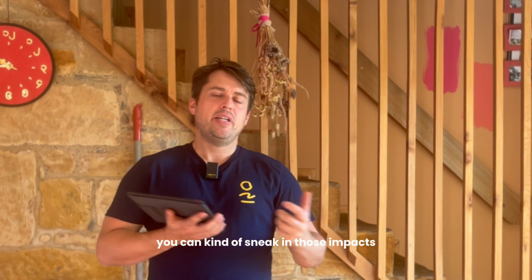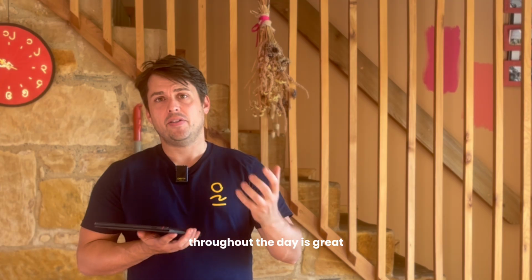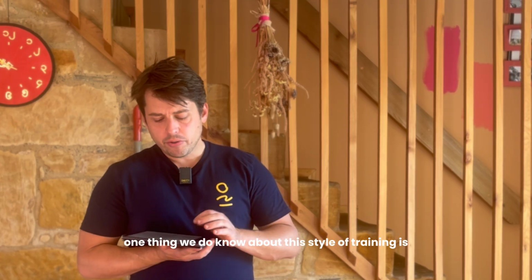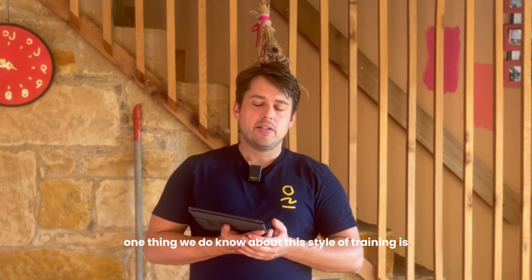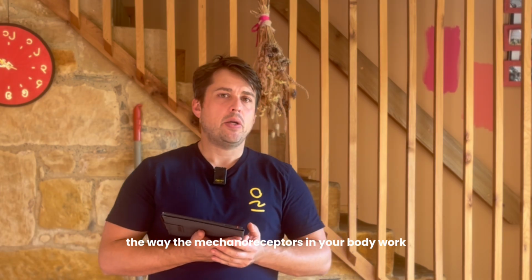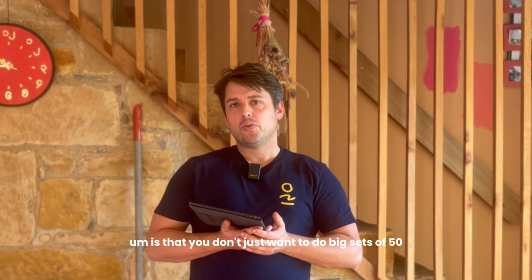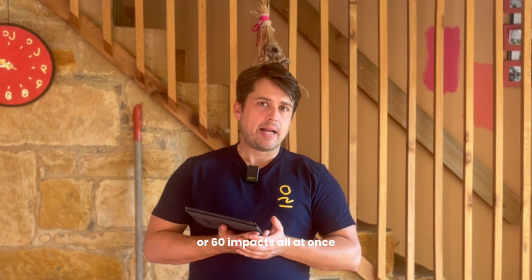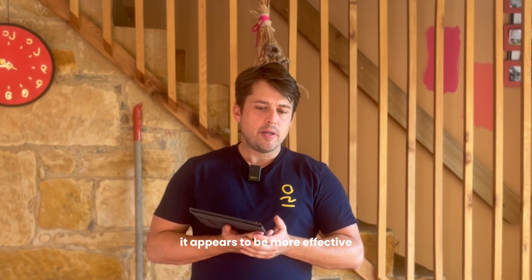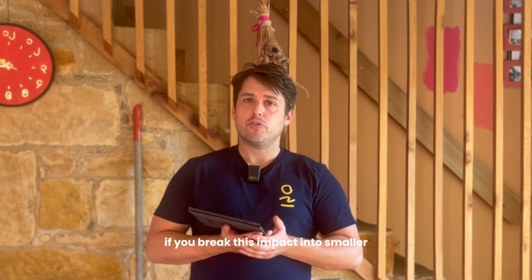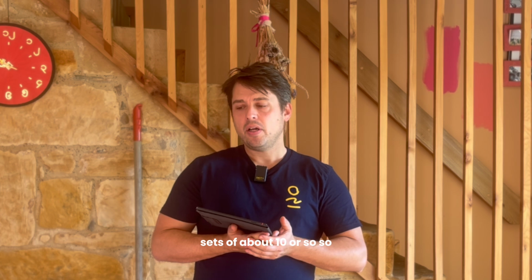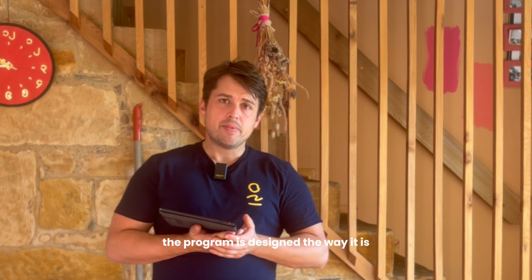So other ways you can sneak in those impacts throughout the day is great. One thing we do know about this style of training is the way the mechanoreceptors in your body work, is that you don't just want to do big sets of 50 or 60 impacts all at once. It appears to be more effective if you break this impact into smaller sets of about 10 or so. So that's one of the reasons the program is designed the way it is.